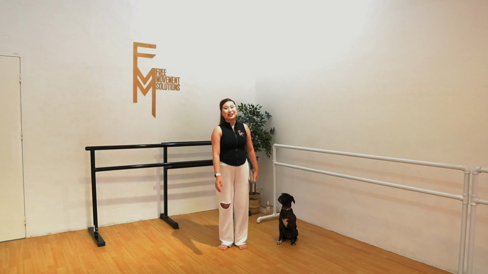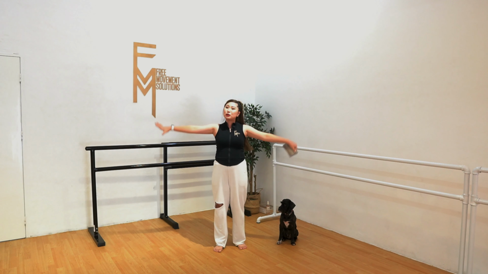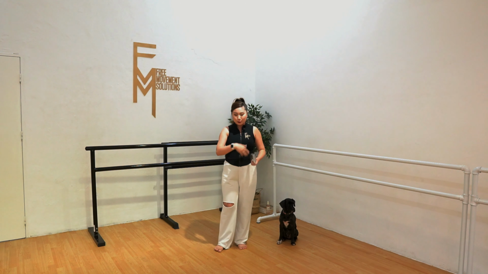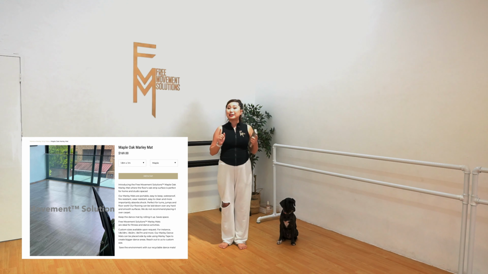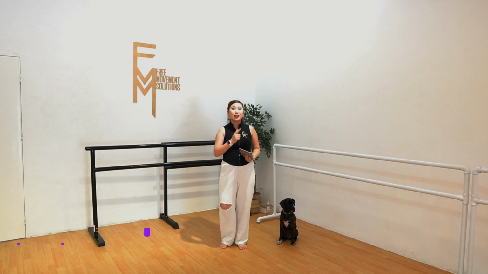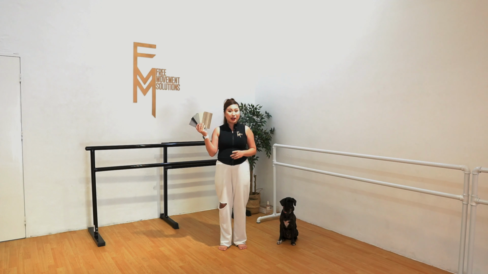Okay, so welcome to our dance studio over here. I'm going to show you the different aspects that we're talking about, but most importantly, the first thing we're going to talk about is flooring. As you can see over here on our floor, this is our Maple Oak Marley dance mat. Now, if you're not sure about the different dance mats that we offer, head over to our website, freemovementsg.com, and you can see the different mats that we offer. I'm going to quickly show you the different mats that we have over here.